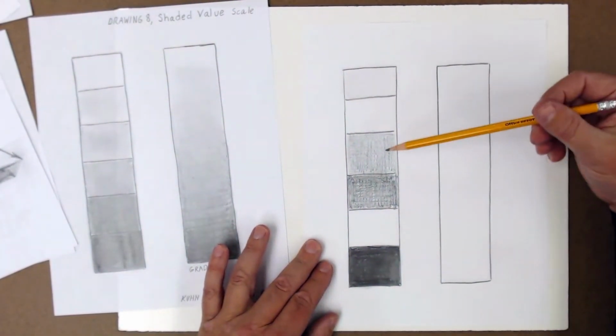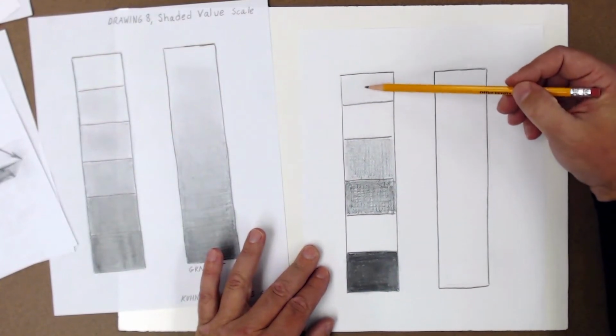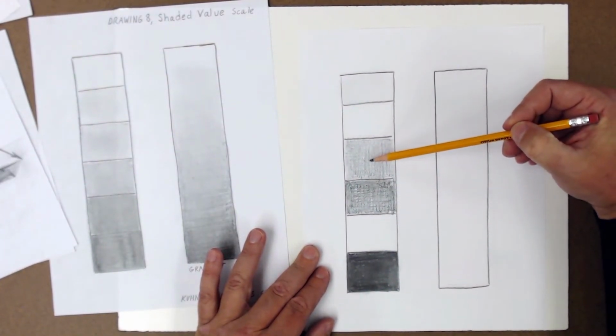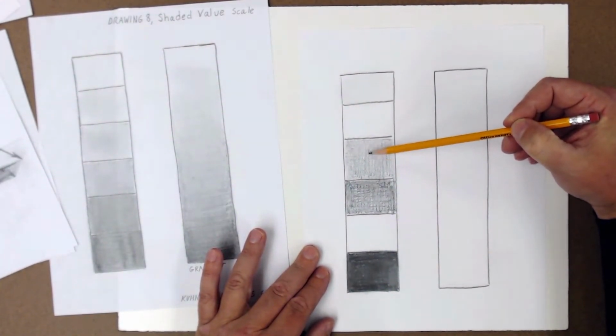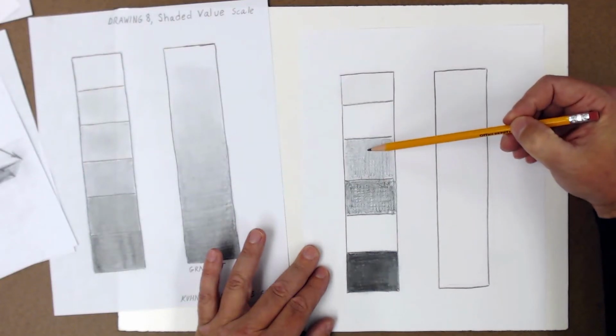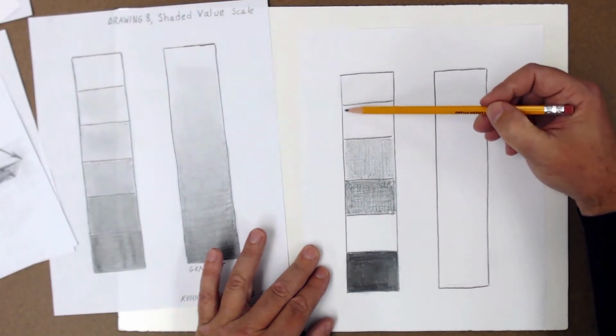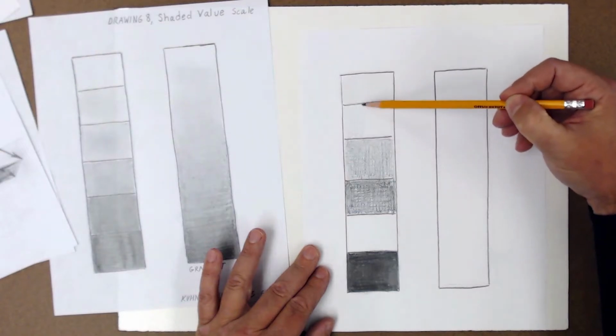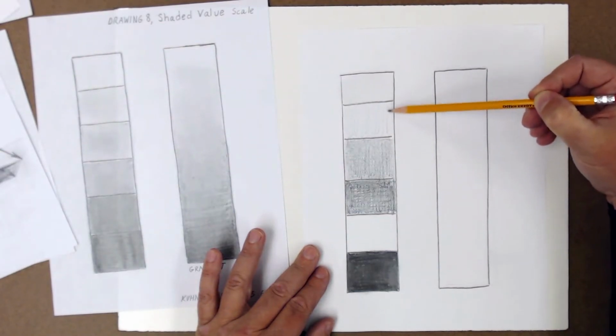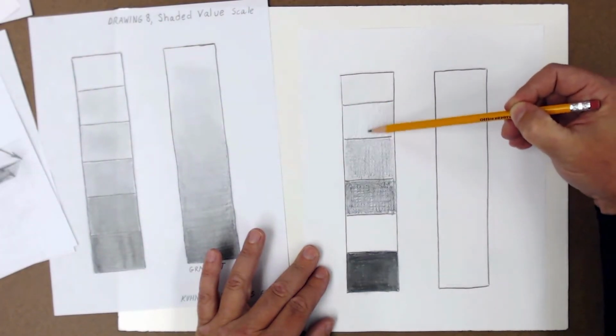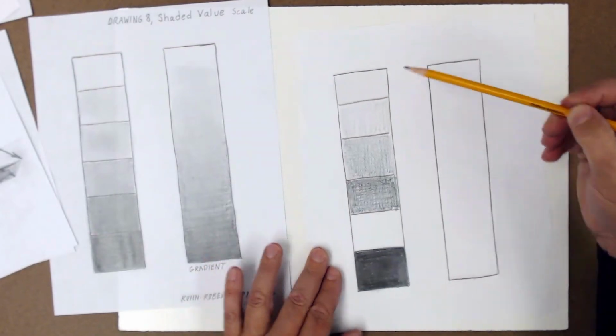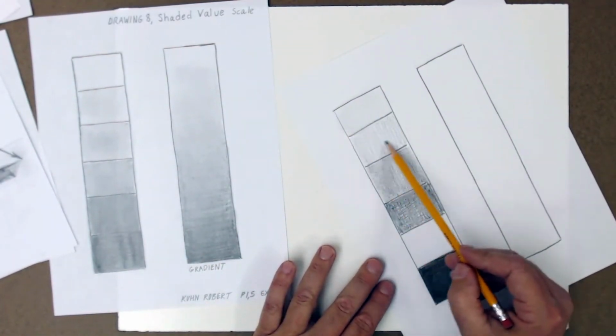So now, okay, between here and here, something that's not as light as this, but a little bit darker than this, and a little bit lighter than this one. So let's see. What about this? That's not too bad, right? Careful. I don't want to go too dark.